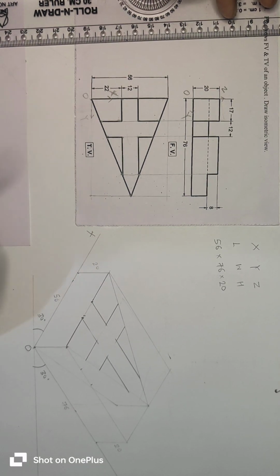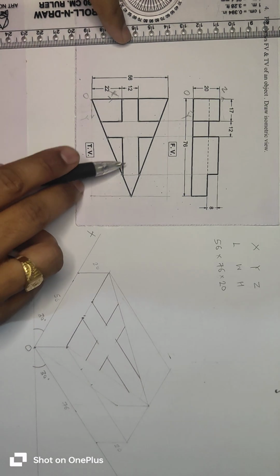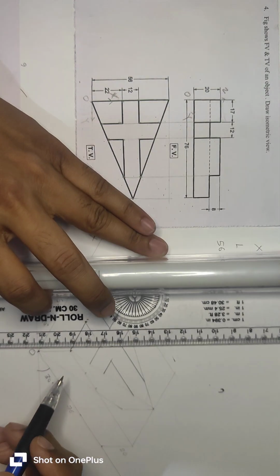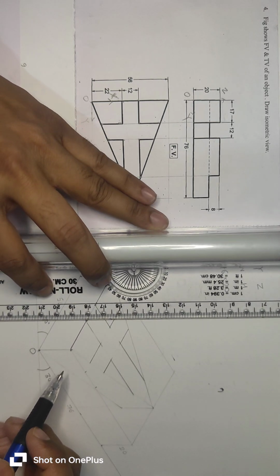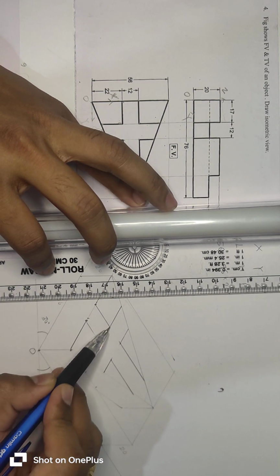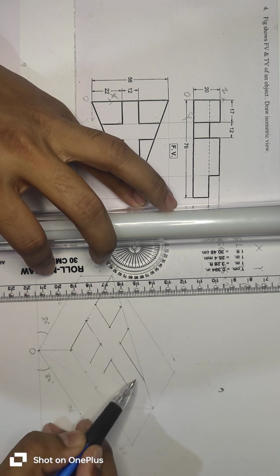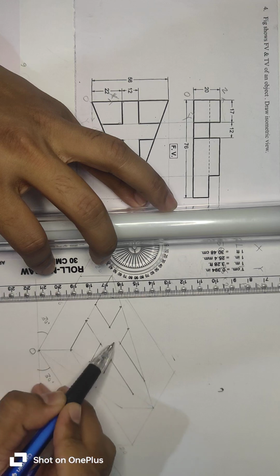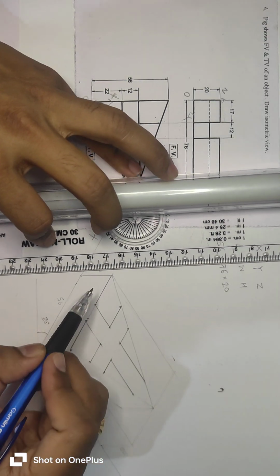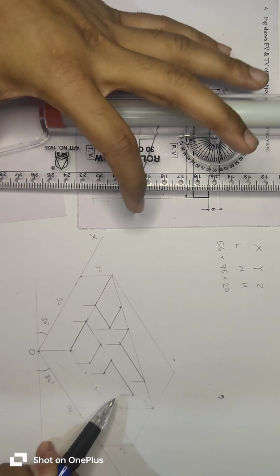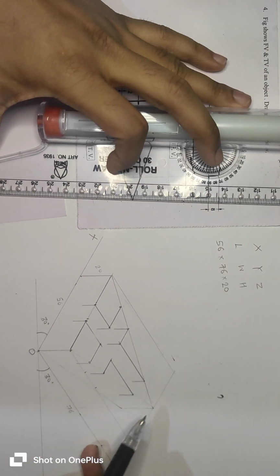So we will draw lines from this point along the x axis equal to 8 mm. So we will take the depth of these points along the z axis, depth equal to 8 mm. So 8 mm depth is given like this.